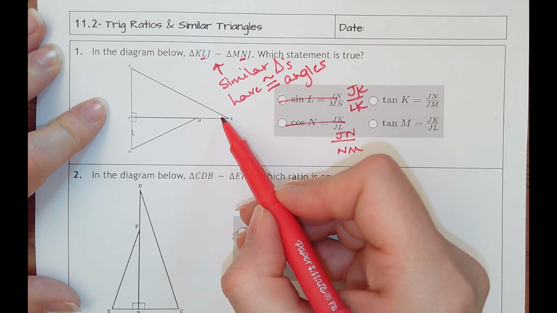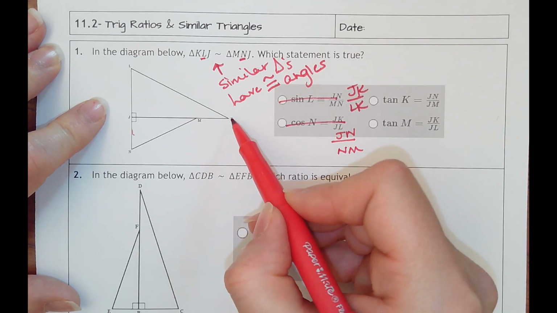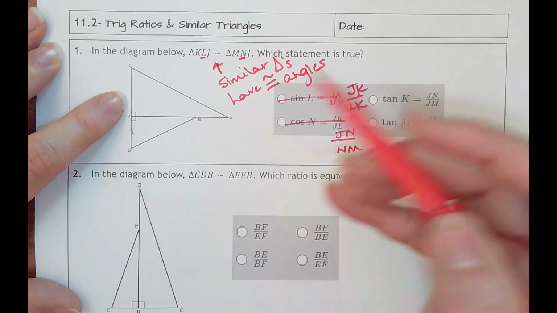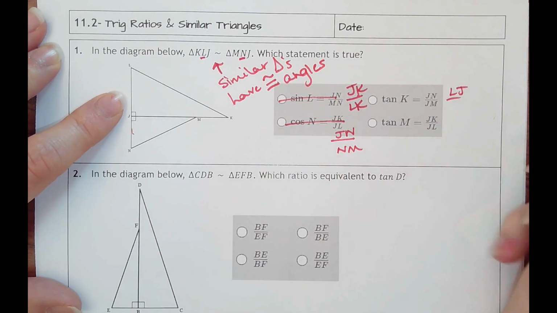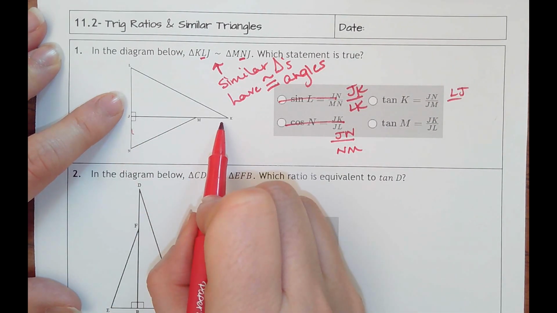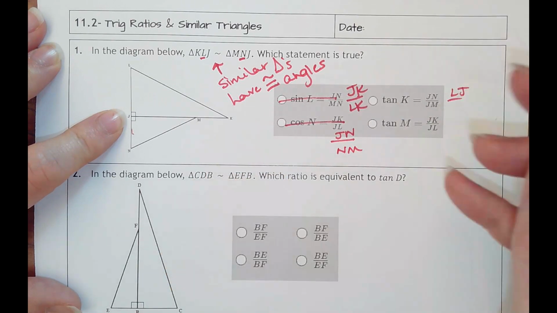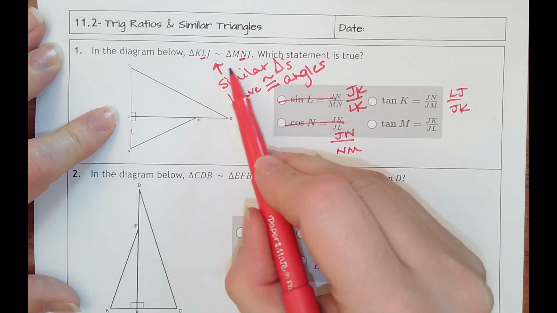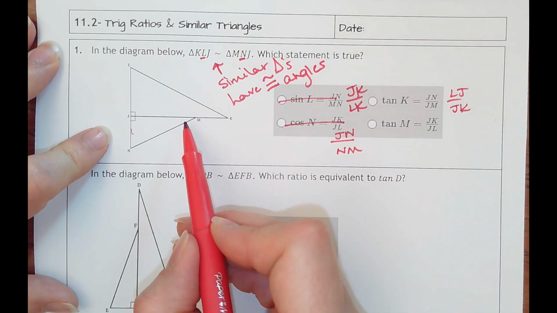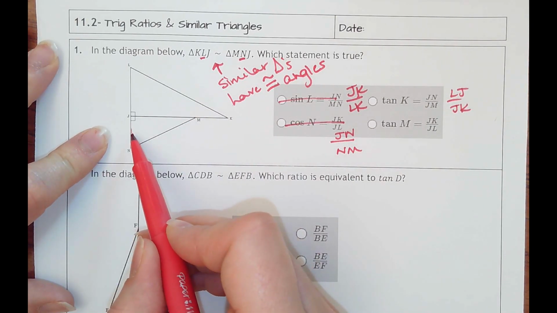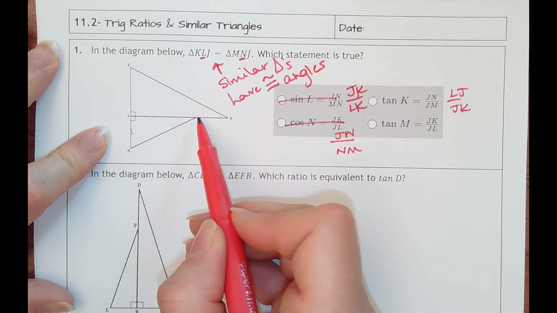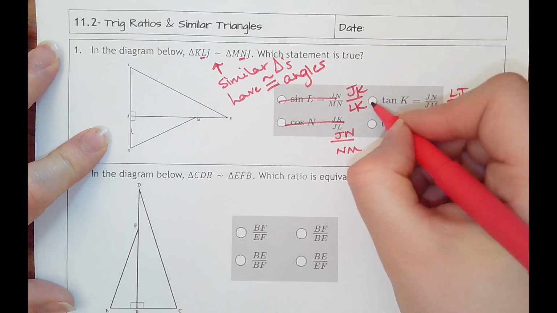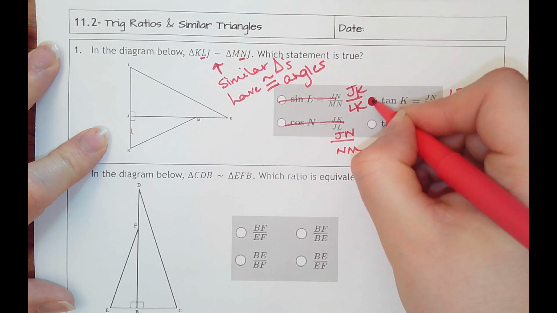All right, tangent of angle K. So we're looking from here. Tangent would be opposite, so JL or LJ, over adjacent, JK. Angle K corresponds with angle M, so we would have JN over JM. That one is our answer.